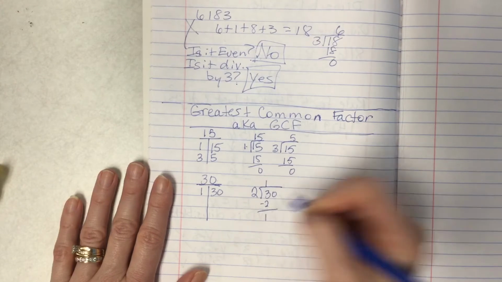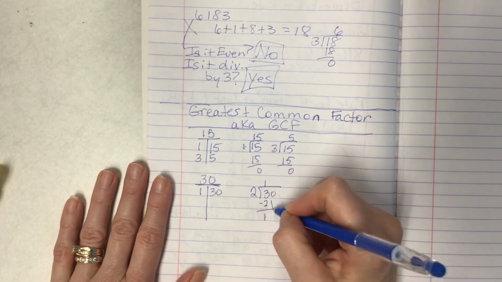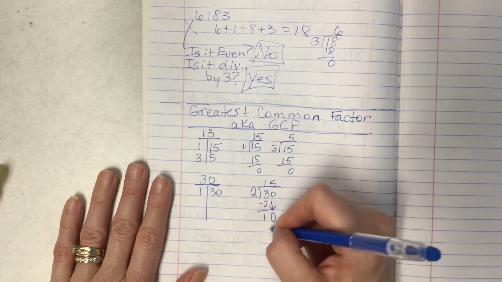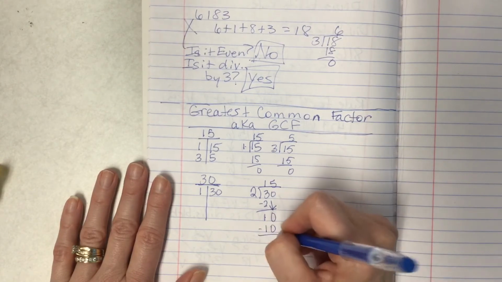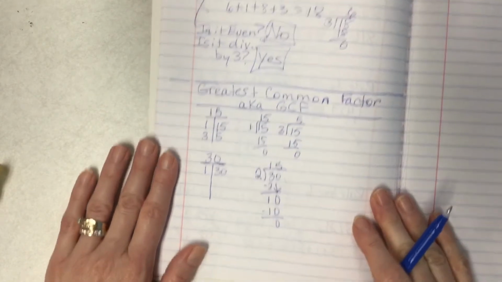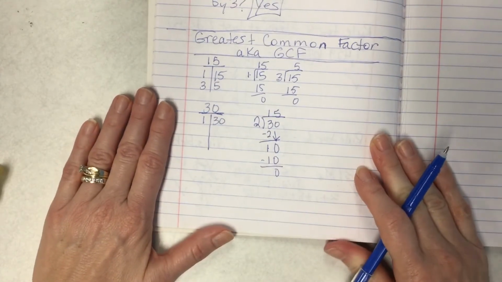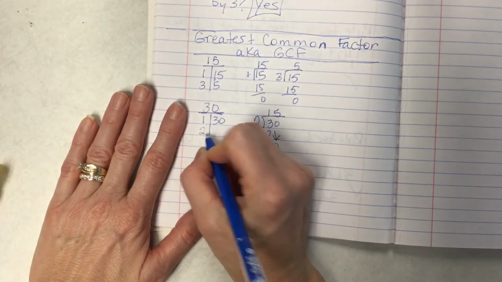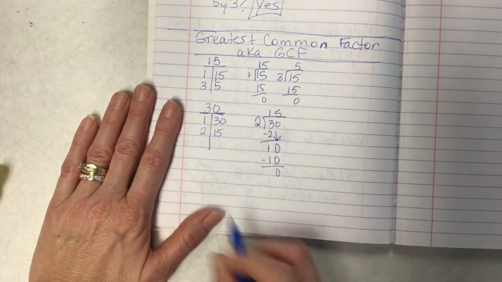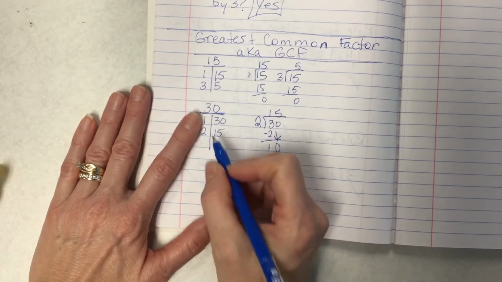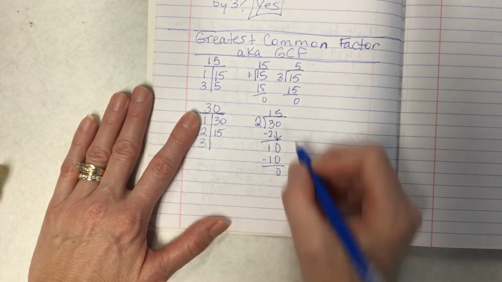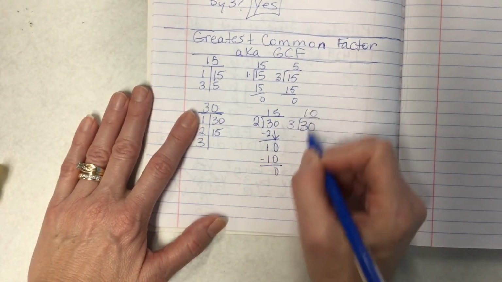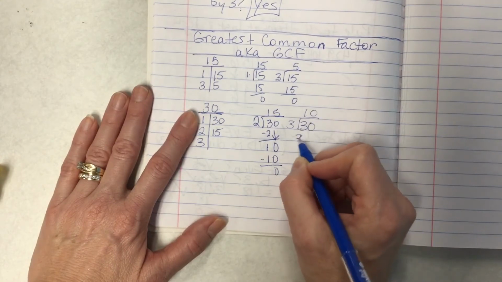2 goes into 30. 2, subtract, I get 1. 1 is less than 2, so I bring down the 0. 2 goes into 10 5 times. 2 times 5 is 10. Subtract, I get 0. So 2 and 15 are factor pairs. All right, so does 3 go into 30? Yes, it does. So I can divide 30 by 3. Y'all probably already know it is 10.